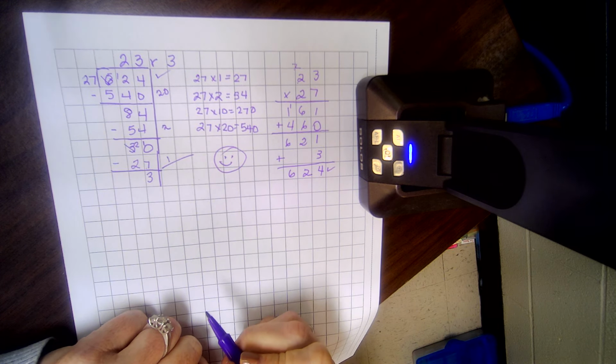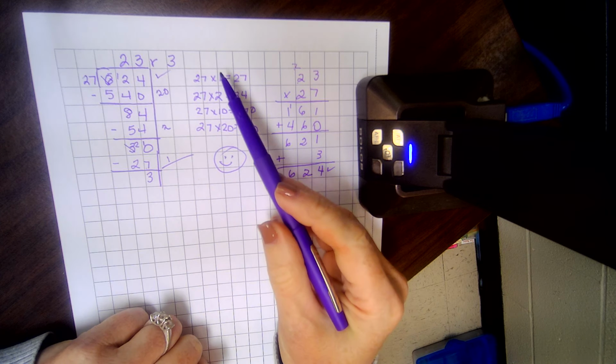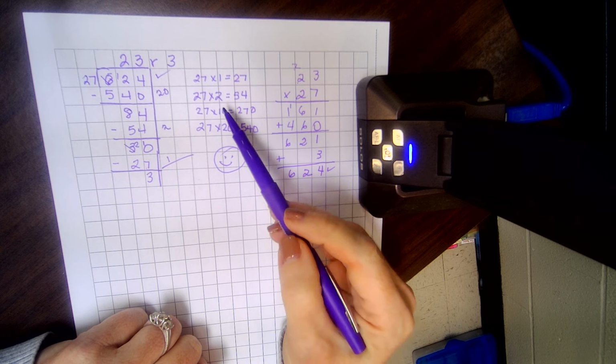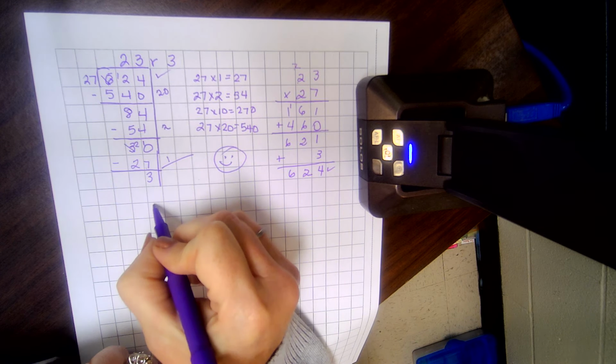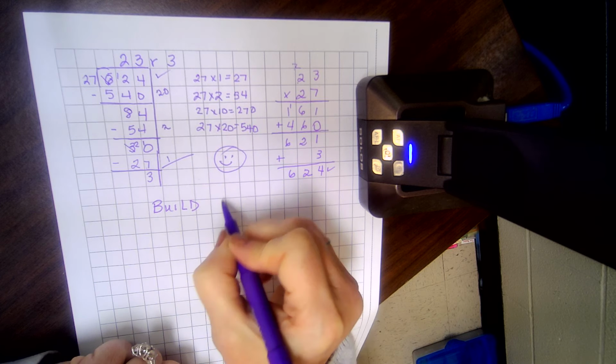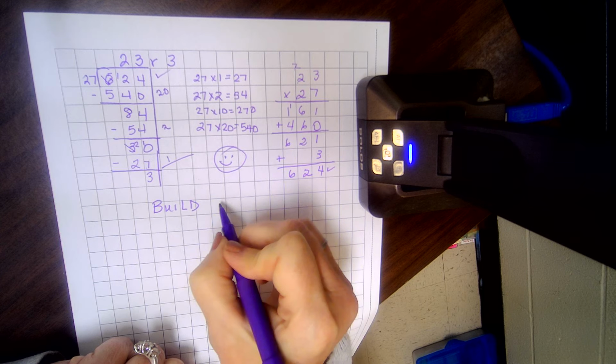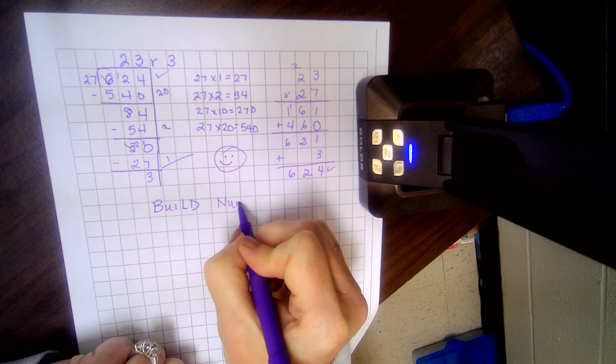I hope this helped you on your practice. Remember, when you're doing partial quotients, I only want you to use 1, 2, 10, and 20. We're going to build number sense. We're building number sense so we can get into long division and not have to do partial quotients. So build your number sense.